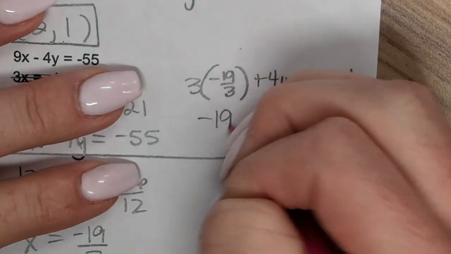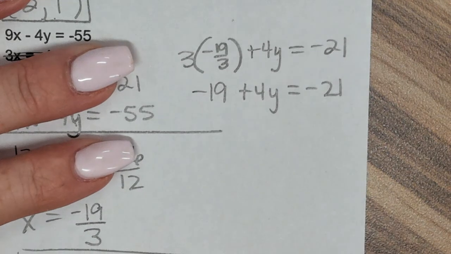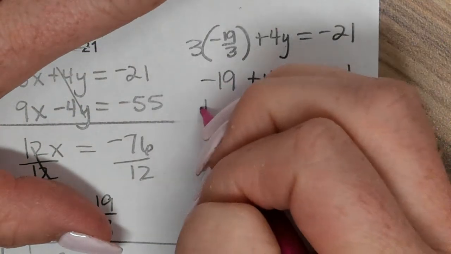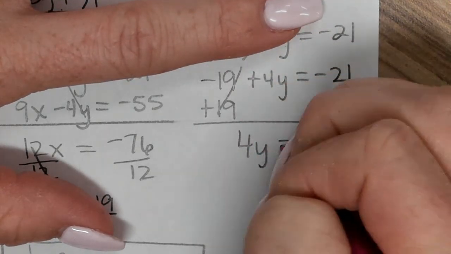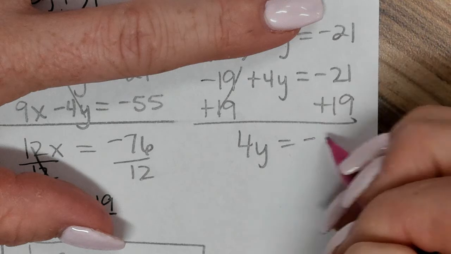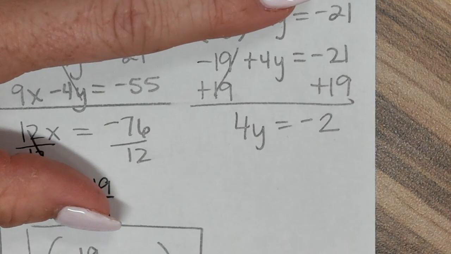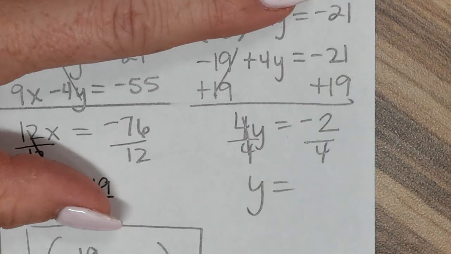So negative 19 plus 4y equals negative 21, plus 19. So I have 4y is equal to negative 2. Divide by 4. And what is y?